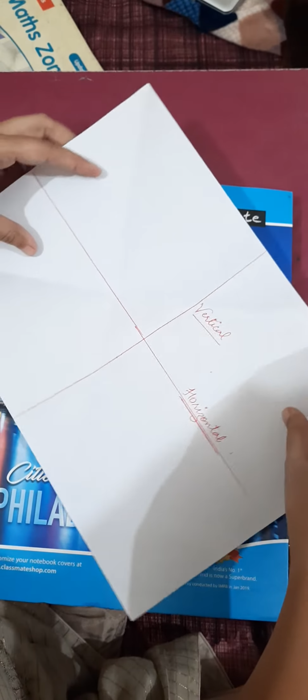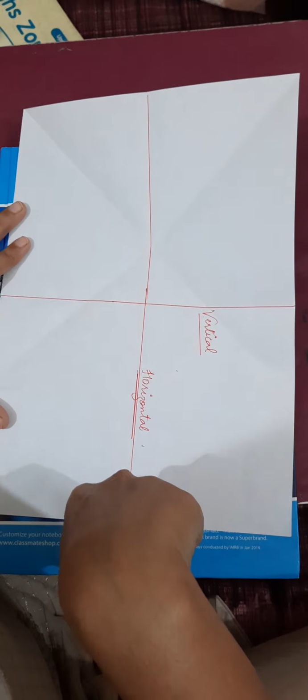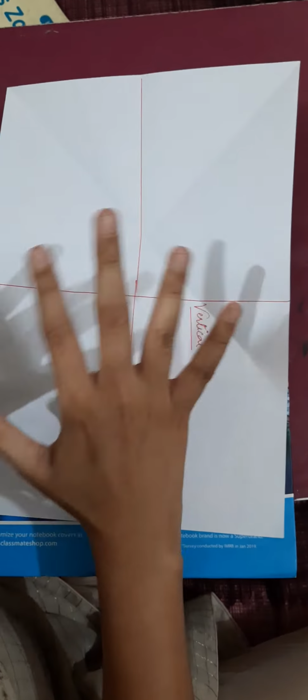And this page is in the form of a rectangle. You can clearly see the form of a rectangle. This means the rectangle has two lines of symmetry. One is the vertical symmetry and the second is the horizontal symmetry. This was all about the line of symmetry.